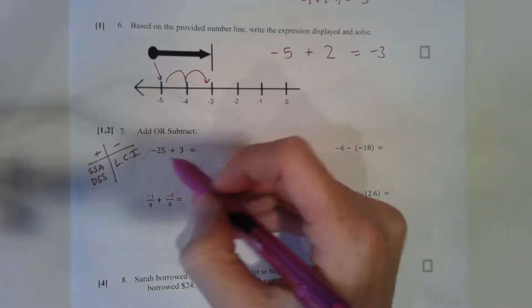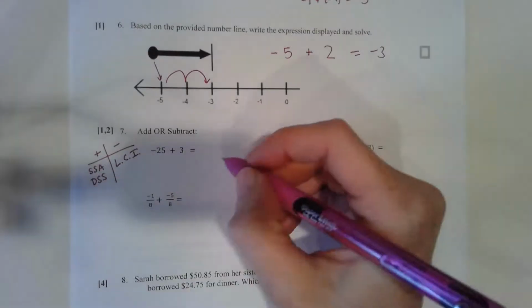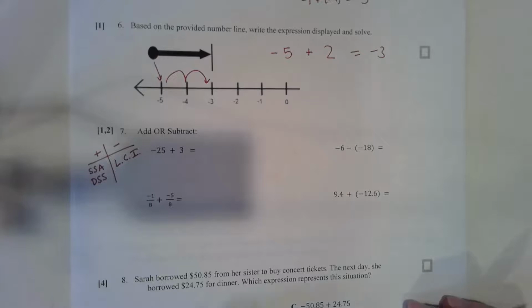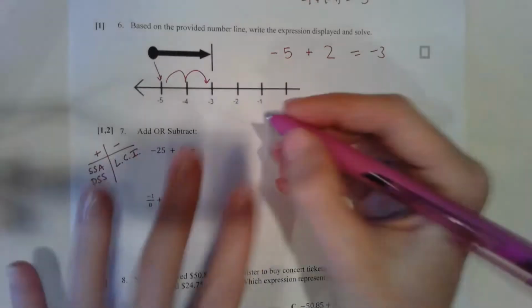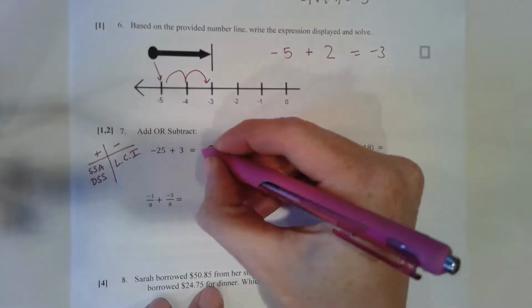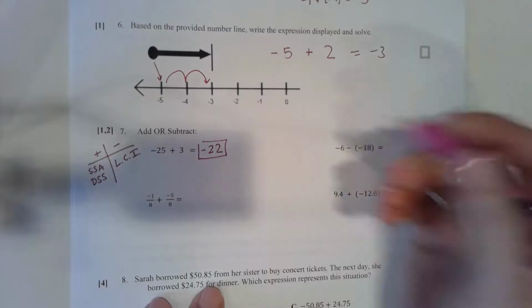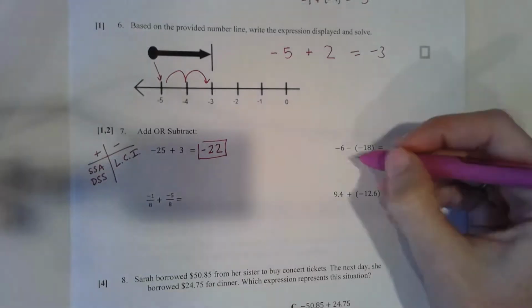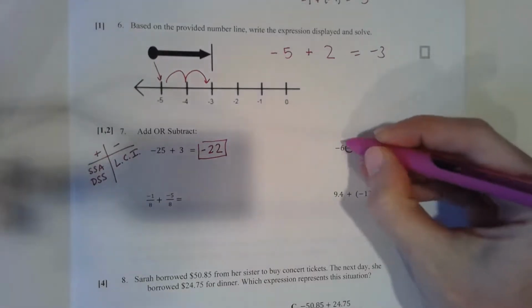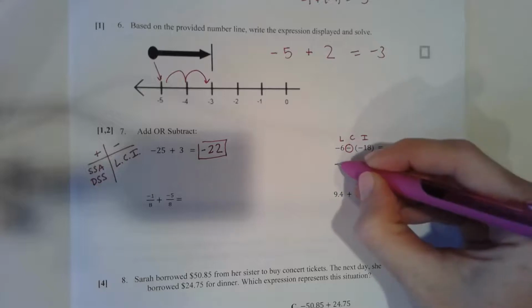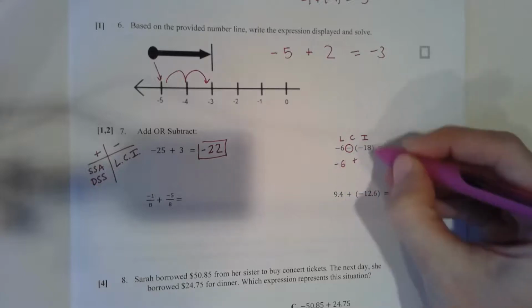So this is a different sign subtract situation. 25 take away 3: 25, 24, 23, 22 is 22, and it's going to be negative because 25 is larger than 3. Over here, this is a subtraction problem, so I'm automatically going to write this on top of it and do the 3 steps.